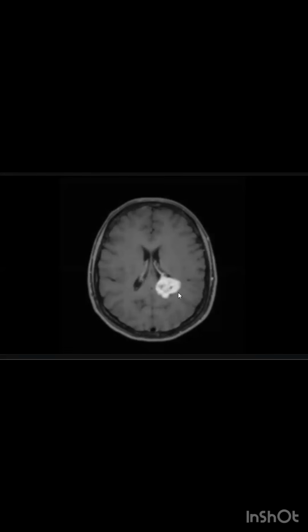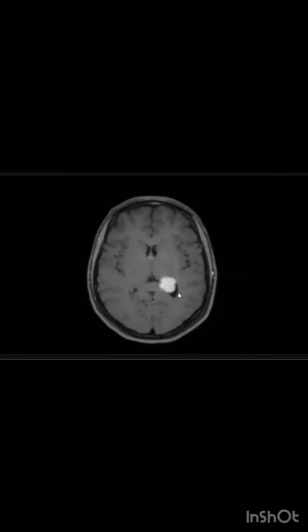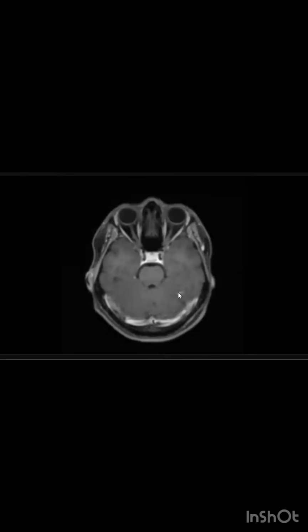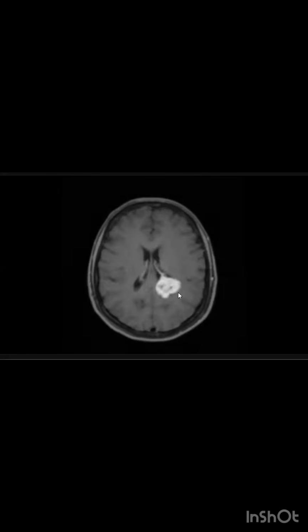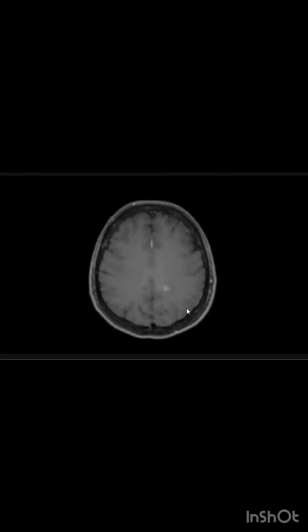So it was a case of intraventricular meningioma. And this case needs surgical management, okay? It is not urgent. We said urgent, but I think there is no urgency in this case. I mean urgent as in fast-track referral, but not an emergency, because there are no hydrocephalic changes.